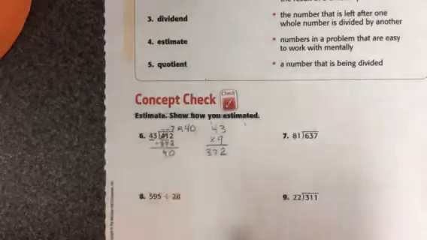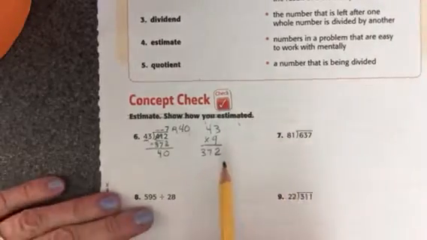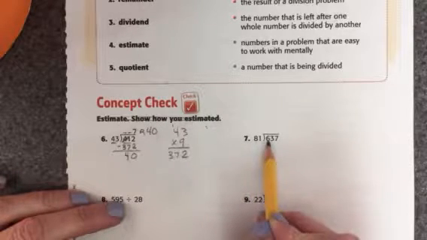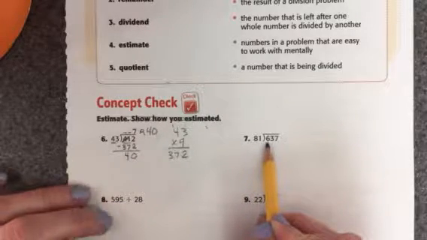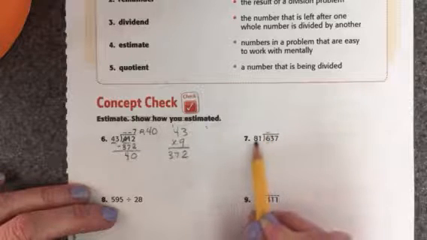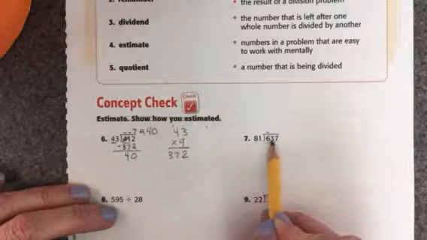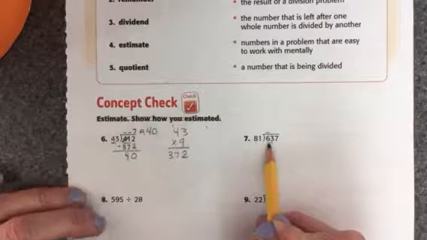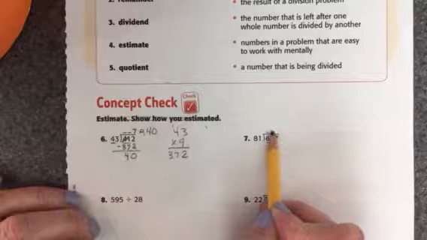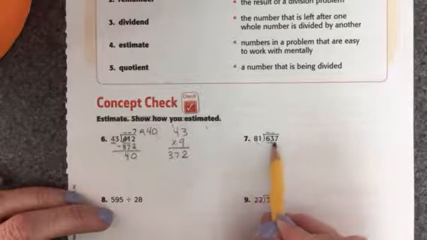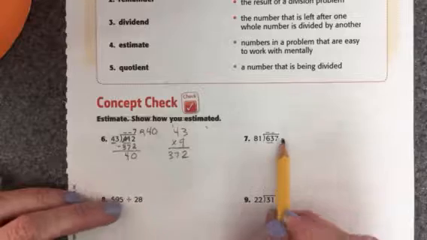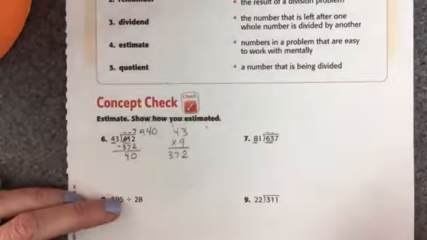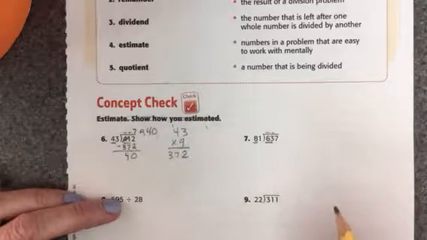All right, so that's what you'll do on these other 4 problems. You'll do the same thing. You ask yourself, how many times will the divisor go into the first digit, into the hundreds digit? And usually it won't. Then I'll ask myself, how many times will 81 go into 63? Oh, that time it won't either, because 81's bigger than 63. So I'm going to have to ask myself, how many times will 81 go into 637? Well, I'll ask myself, how many times does 8 go into 63? And that will help me to get started.